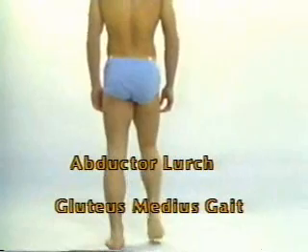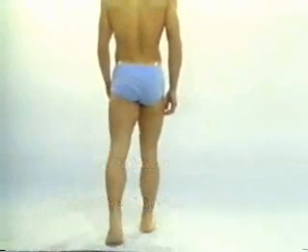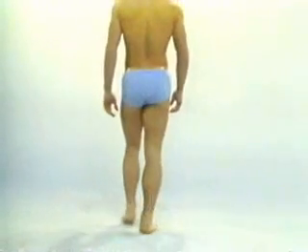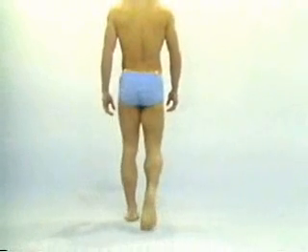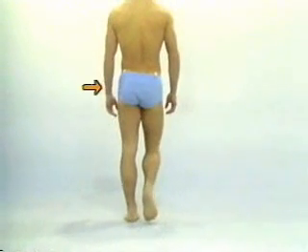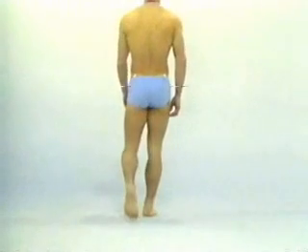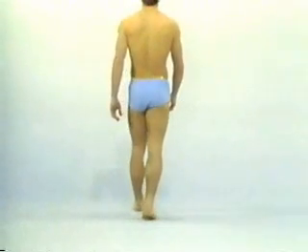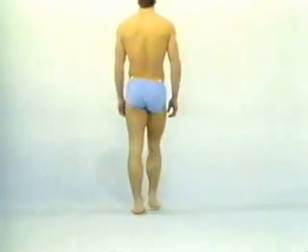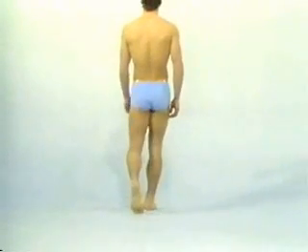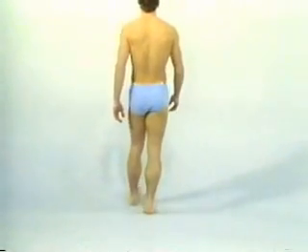Abductor lurch or gluteus medius gait. During mid-stance, the abductor muscles about the hip on the weight-bearing side must contract to prevent the opposite pelvis from tilting down excessively. This increases the pressure across the hip joint to more than that of just body weight, and may result in increased pain in the presence of pathology about the hip.